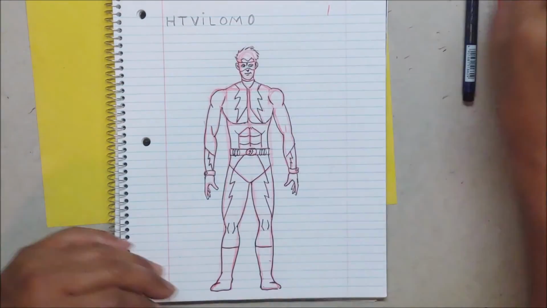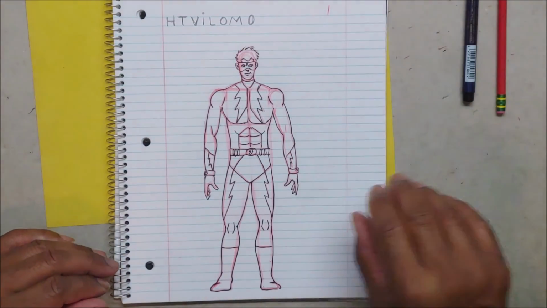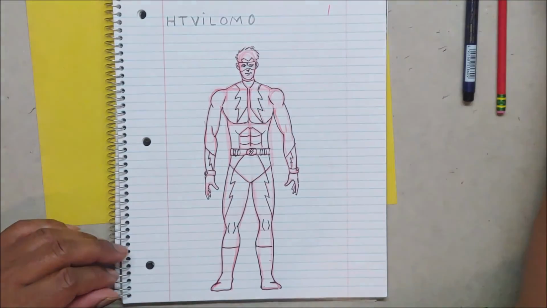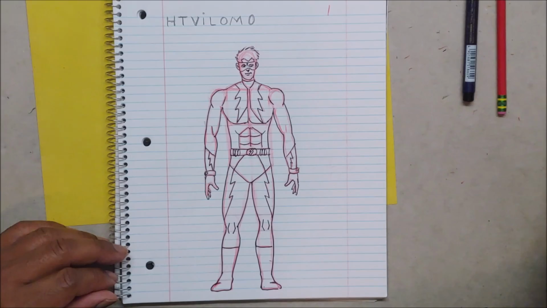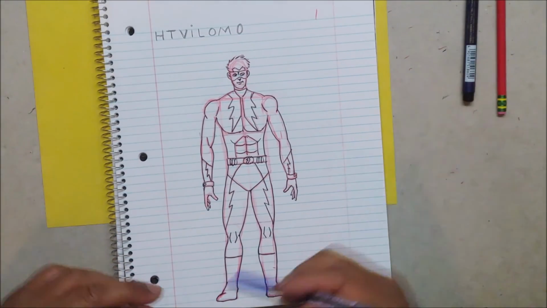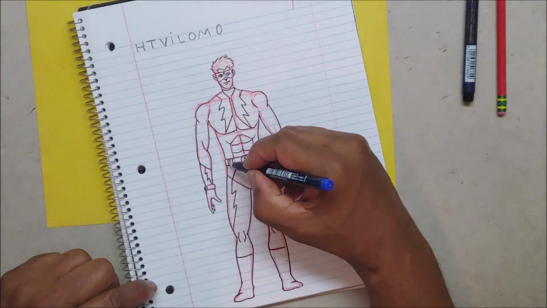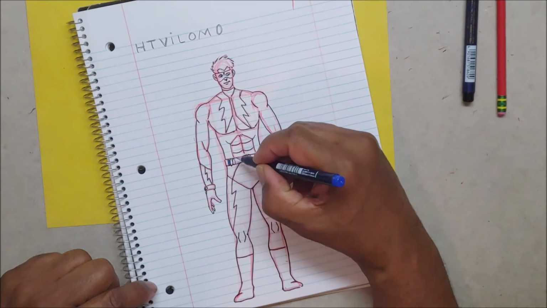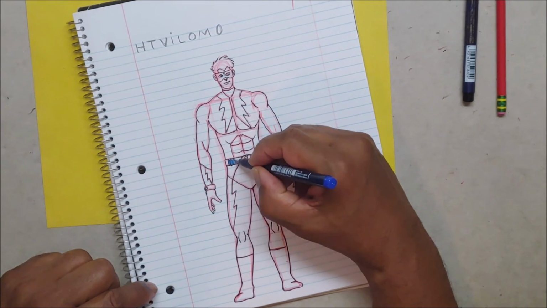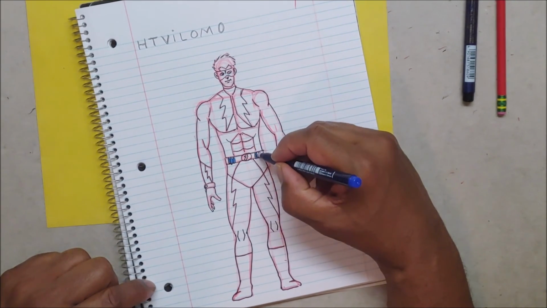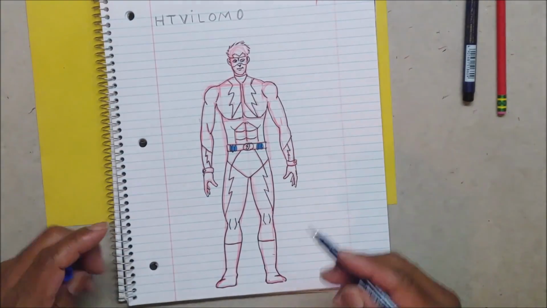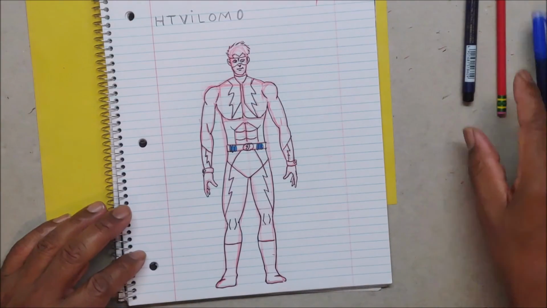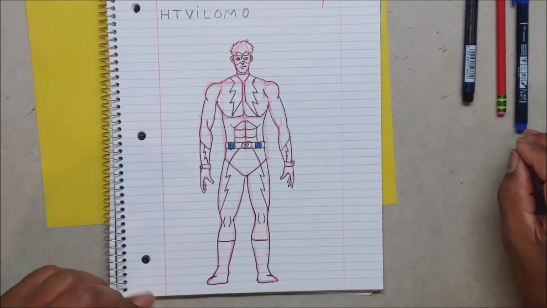And then at this point, if I wanted to color it, I would pull out some color pens. And I don't have my colored pens. I have red and blue right here. So let me just, because, just blue. Not the color I would have chosen for Johnny 1000 Watts. But it's not the Flash, so I wouldn't use red and yellow. You'd have to choose your own color.